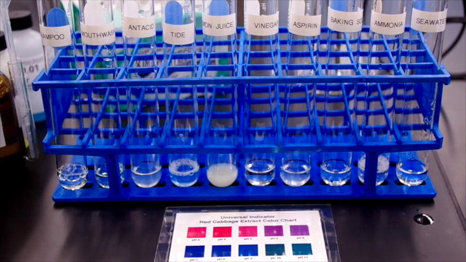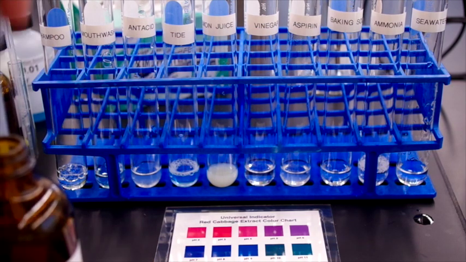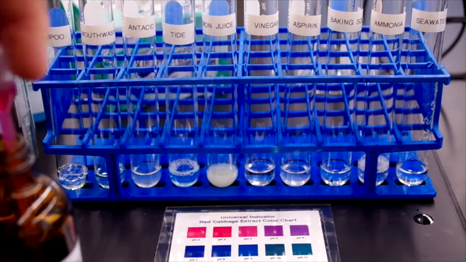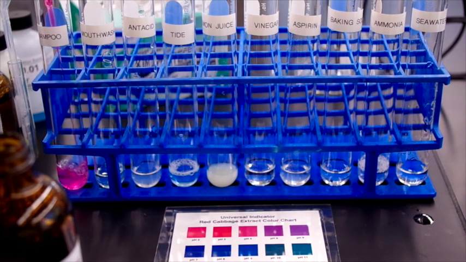And then we finish out by adding a small amount of the indicator solution to each test tube. So take our dropper, put that there.